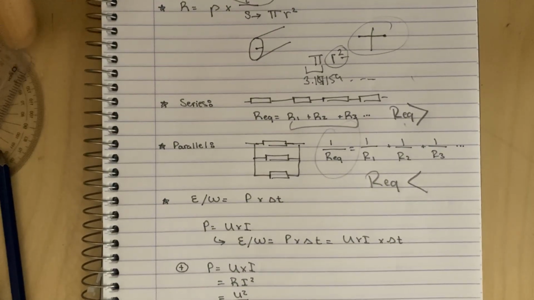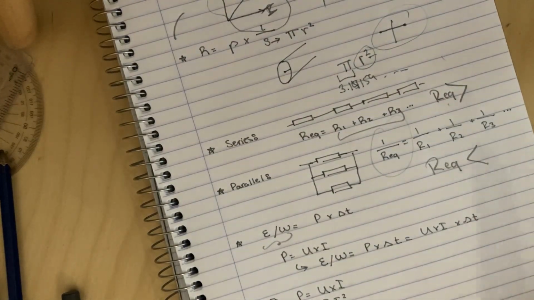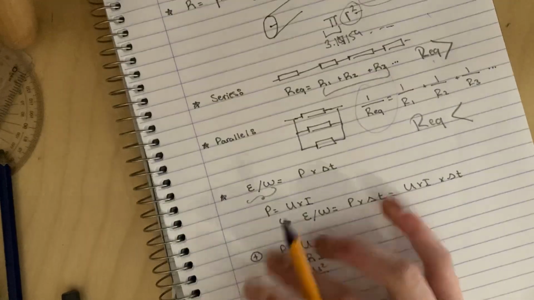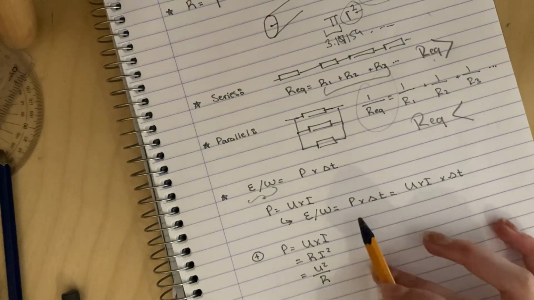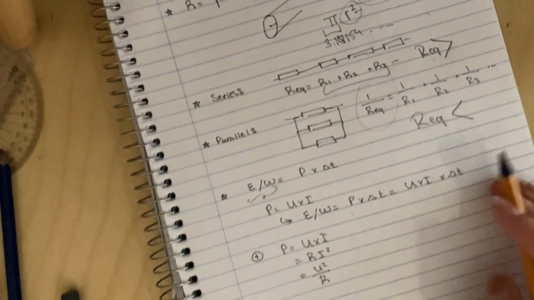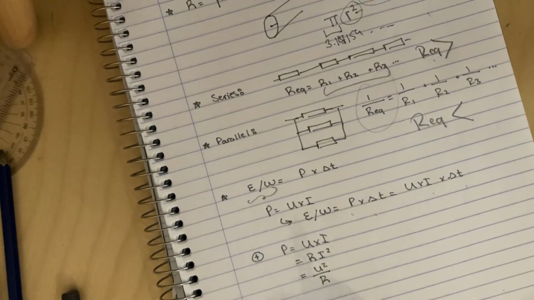Now, on to energy and power. So energy, first of all, can either be written as E or W, just depending on how you want to use it. And it's equal to power times the total time. Now, power is equal to U times I, so energy, which is equal to power times time, is also equal to U times I times delta T.